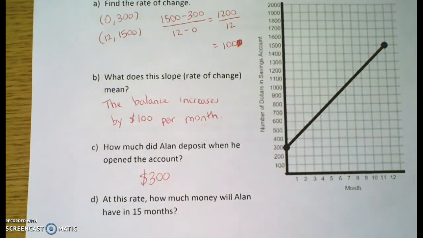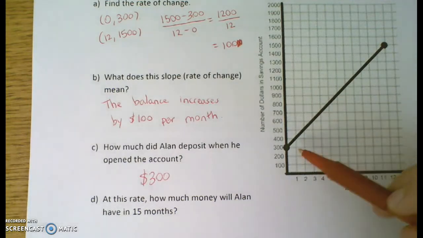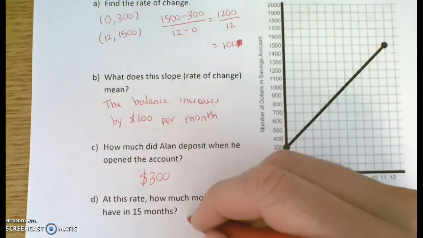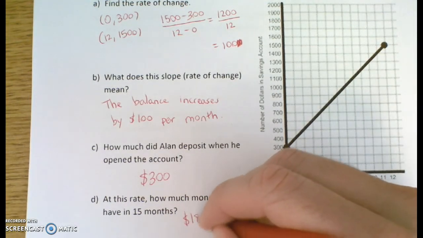At this rate, how much money will Alan have in 15 months? Well, we can continue the pattern, just like we did before. If it goes up 100, that'd be 13 months, so that'd be at 1,600. Up 100 would be 1,700, and that'd be at 14 months. And up another 100 would be 1,800 for 15 months. So he'd be at $1,800 after 15 months.